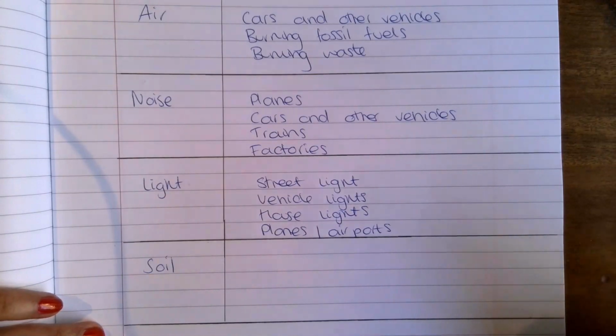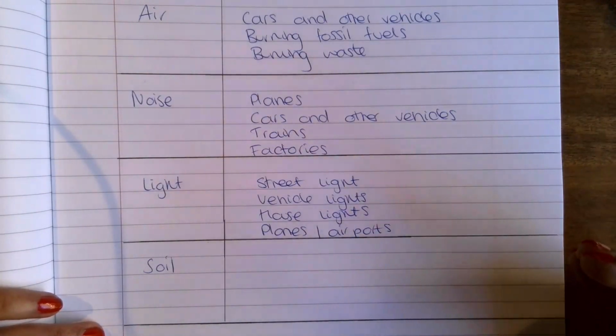But all of these things are meaning that we don't get the same level of darkness that we should get and that animals are used to.